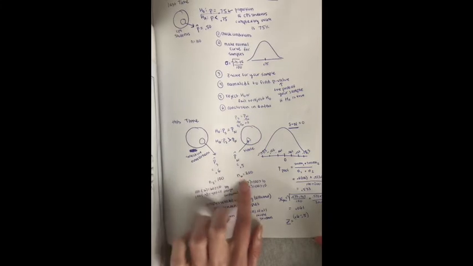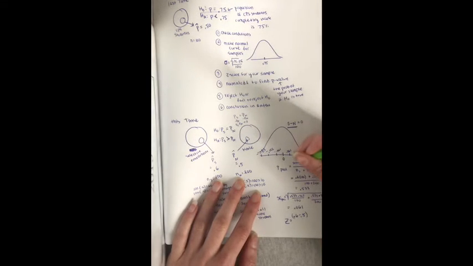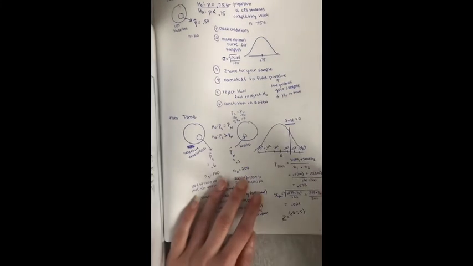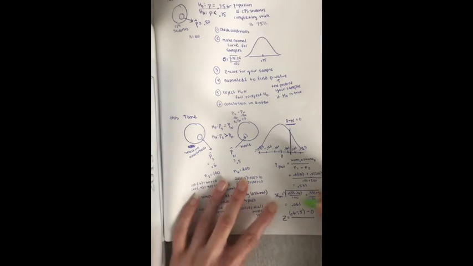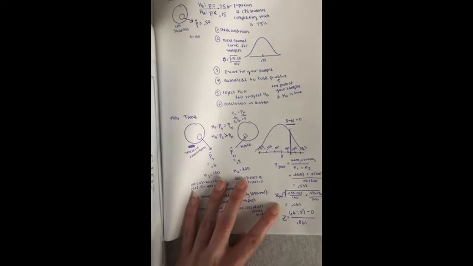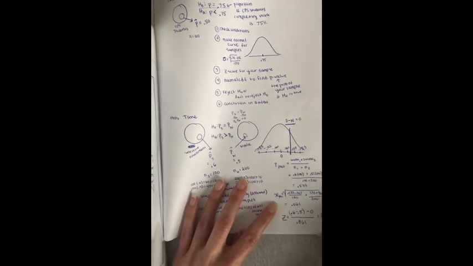So that's the difference that I'm looking at, which is kind of like right up in here, between 0.06 and 0.12. And so I'm looking at this 0.1 minus the center, 0, over the standard error, which we know is 0.061. And that gives me a z-score of 1.639.